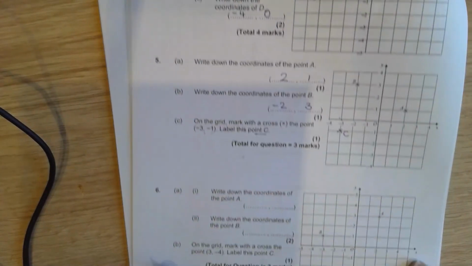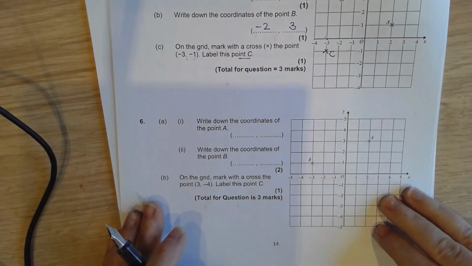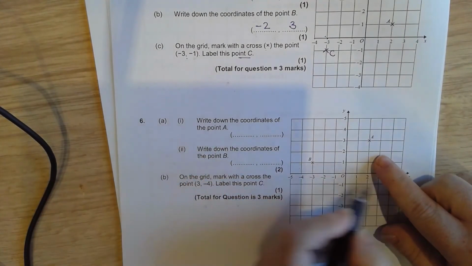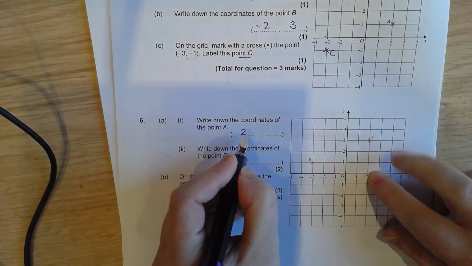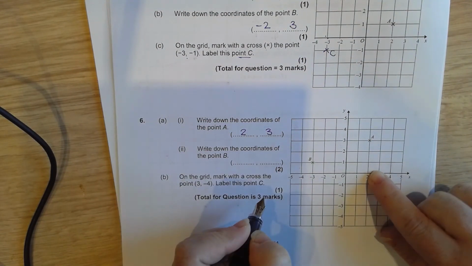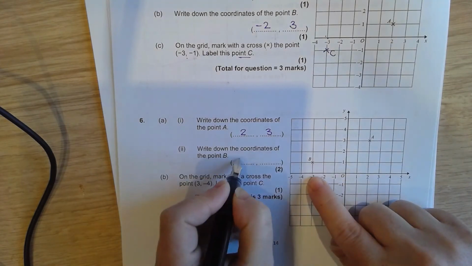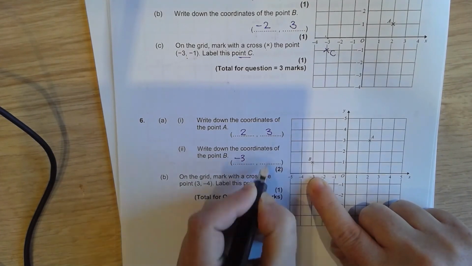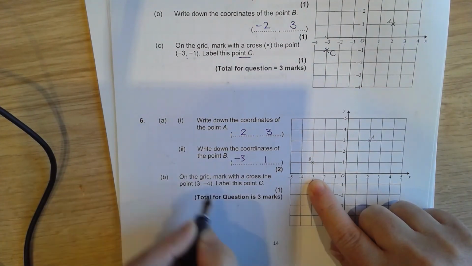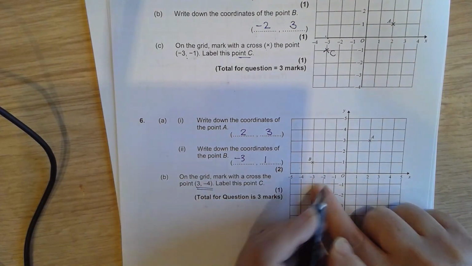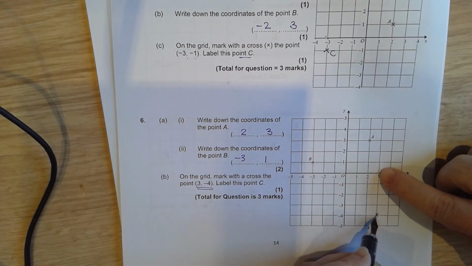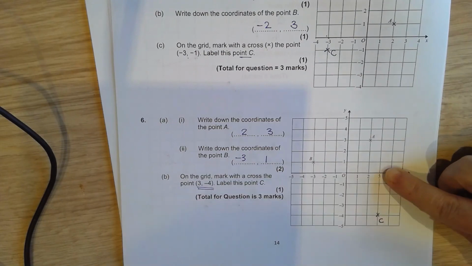Last question, let's just get it into view. Write down the coordinates of this point. So it's 2 along the corridor, 3 up the stairs. Coordinate B, 3 along the corridor from the middle, but it's negative because it's going the opposite way, 1 up the stairs. Then it asks you to mark this point. So that is 3 along the corridor, 4 down the stairs. And that is the end of the coordinates section.